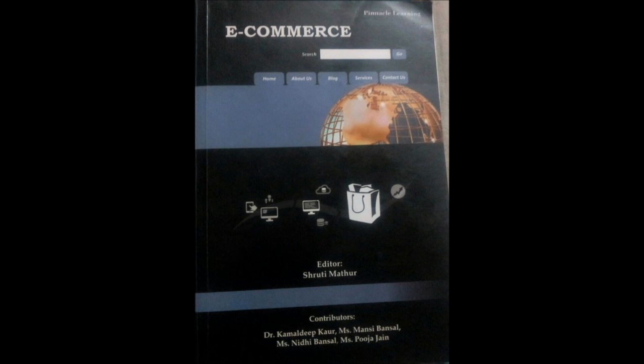Fifth, e-commerce covers outward-facing processes that touch customers, suppliers, and external partners. Sixth, e-commerce involves the mandatory use of the internet. Seventh, an example is buying a pen drive from yepme.com, which is considered e-commerce.